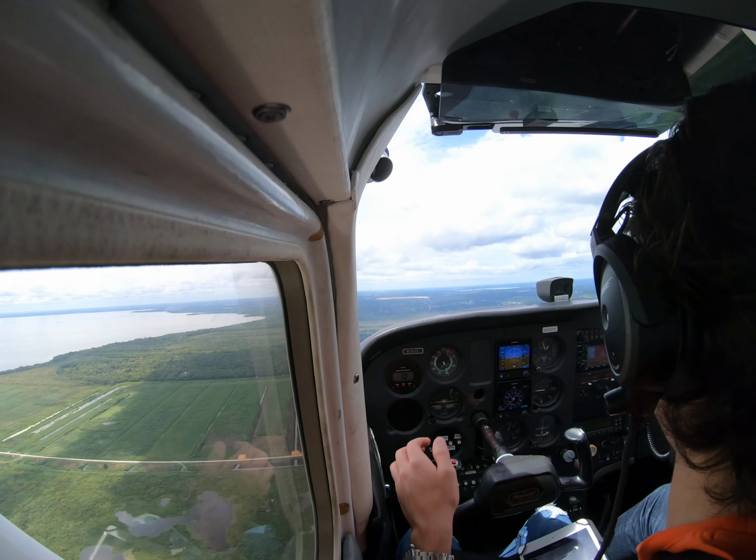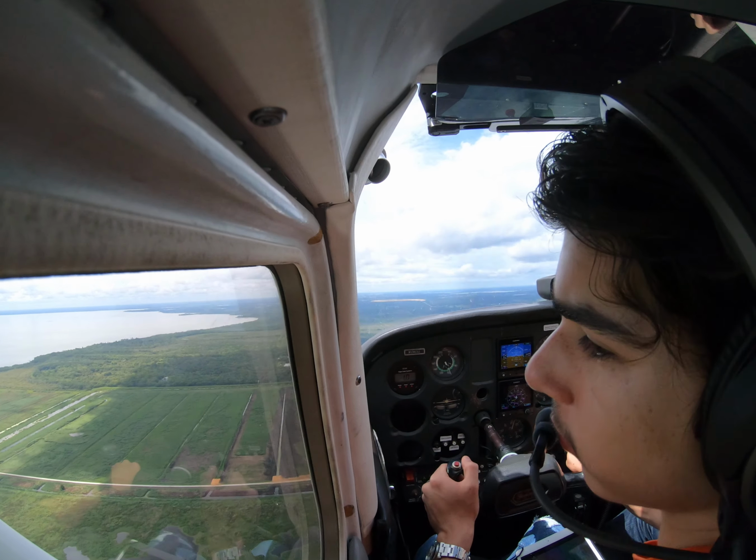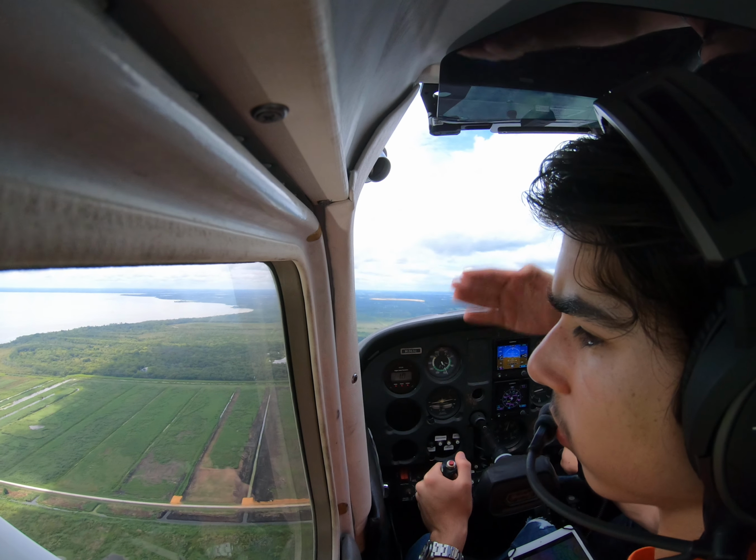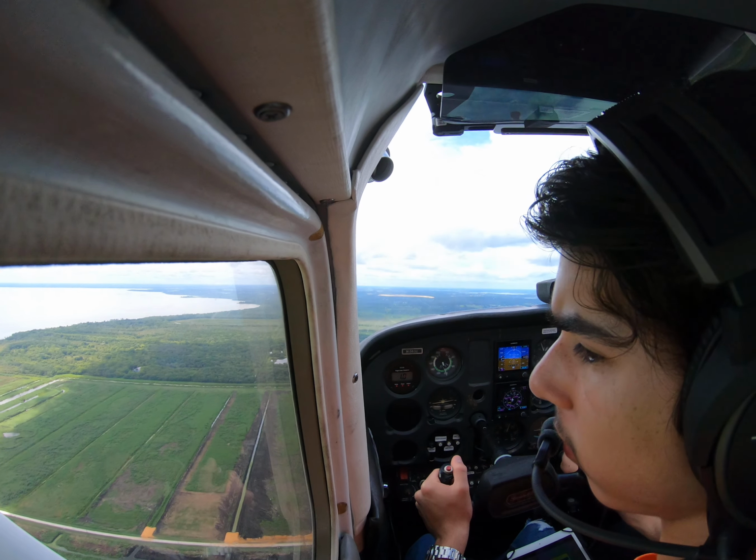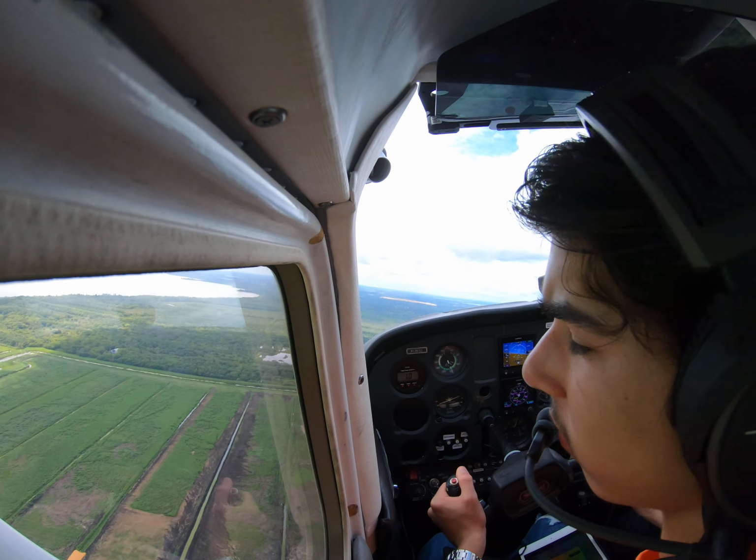Alright, you can have flight controls. Okay. And tell you what, can you see this road here? Yes. Use this one to fly on that rectangular.